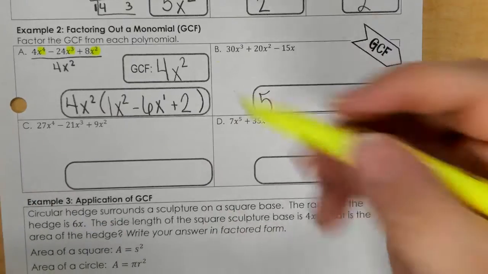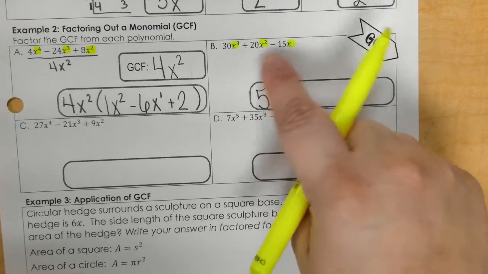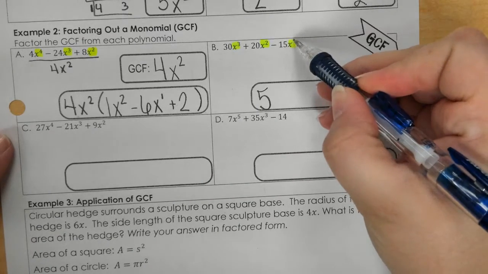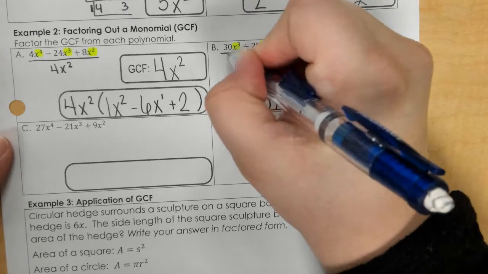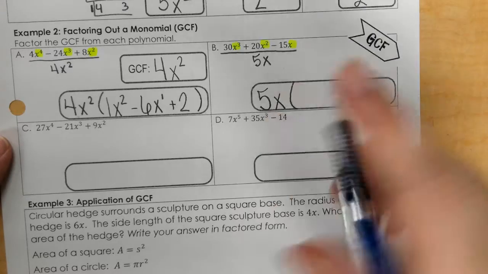And then we're going to look at the x's. So I have an x in every term. So because I have an x in every term, I take out the lowest x, which is just x. And then I divide by that GCF.